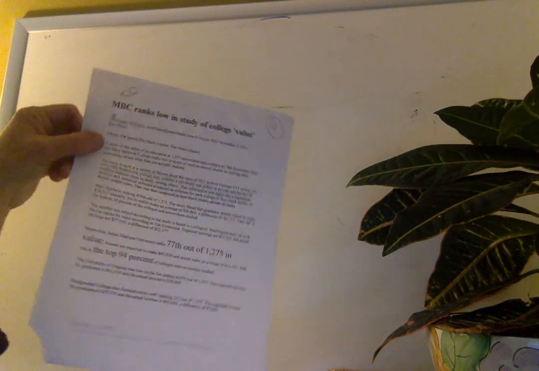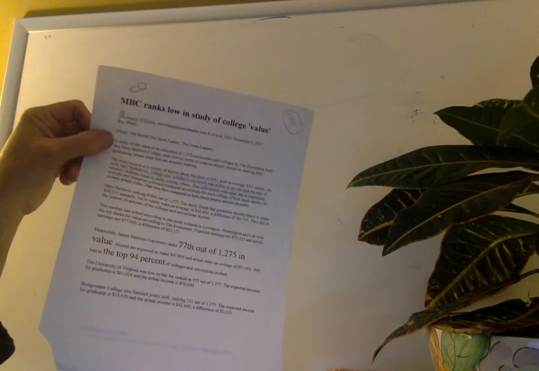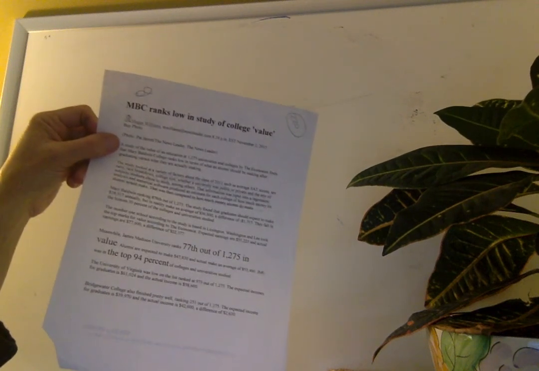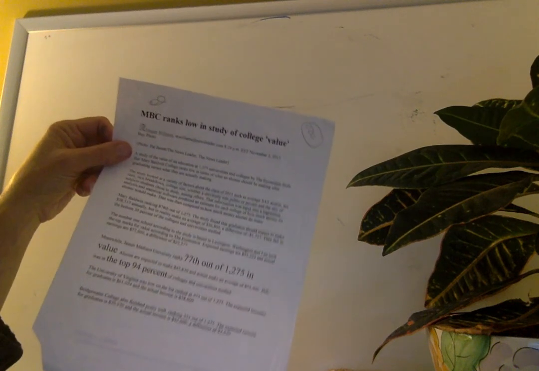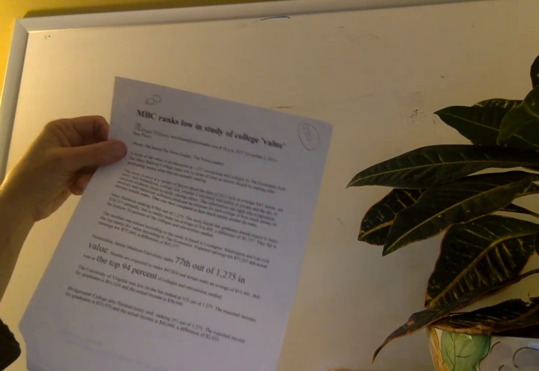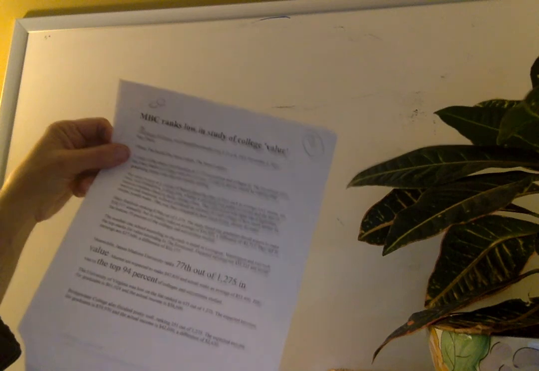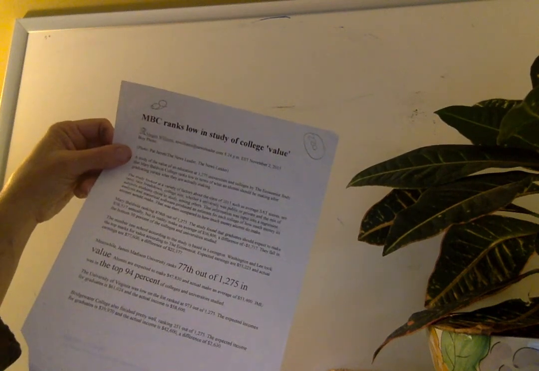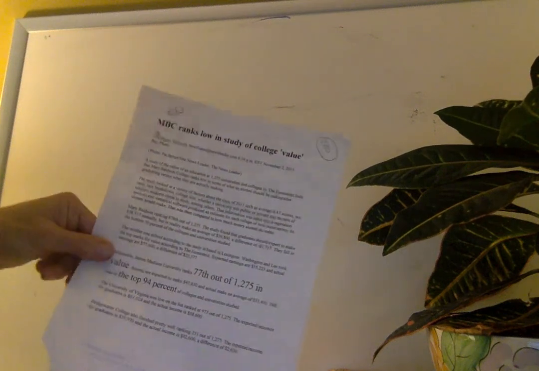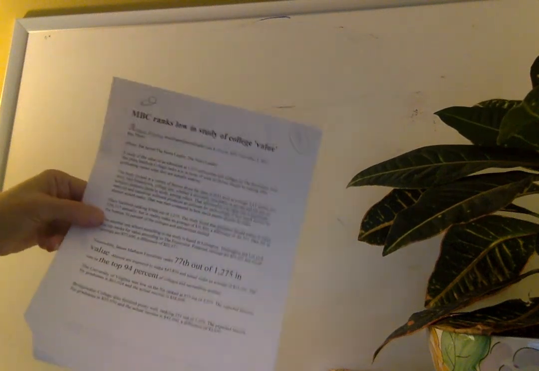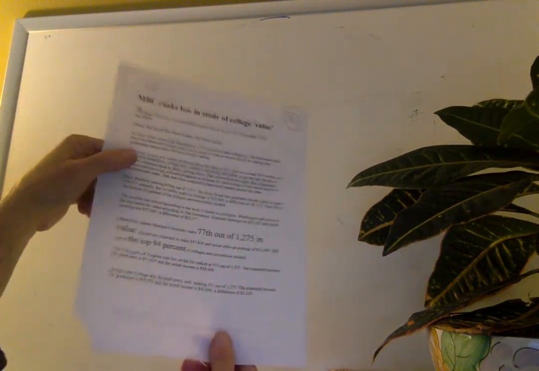So I kept reading. Now, this article, basically the ranking they were using was, we'll keep it simple, how much money should a graduate make when they get out versus how much are they making. So they were comparing salaries, like expected salary versus actual salary. I was able to find the Word document on the internet site for the newspaper.